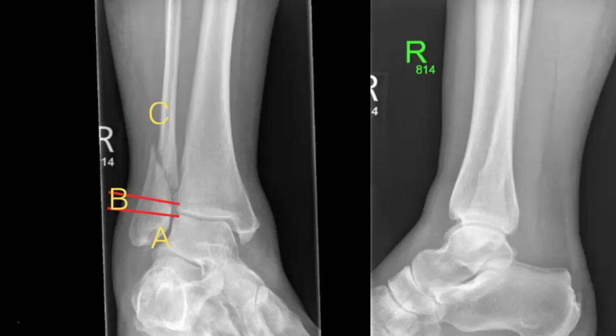So it's a good classification system because Weber A's you can leave alone. Weber B's you may or may not need to operate, and Weber C's you usually need to operate. Weber originally described it as it comes out of the joint line. So that's why B is a much smaller area.